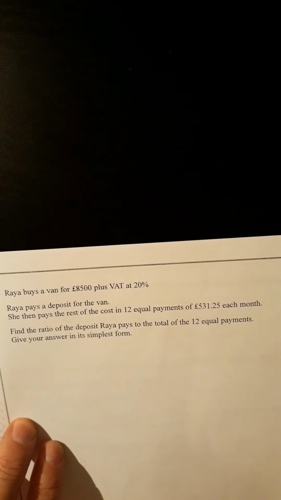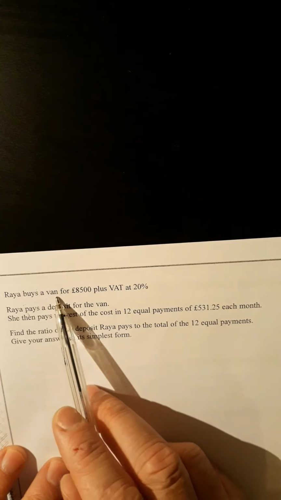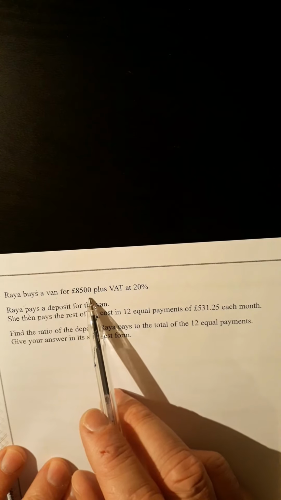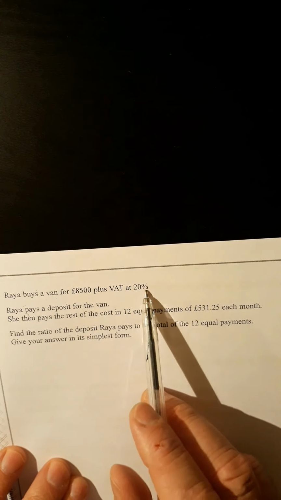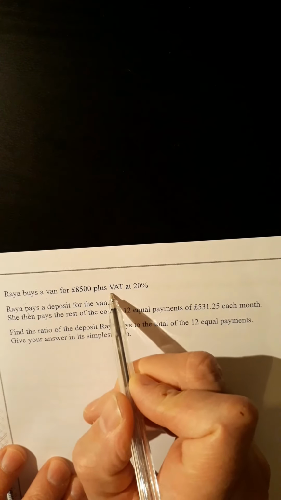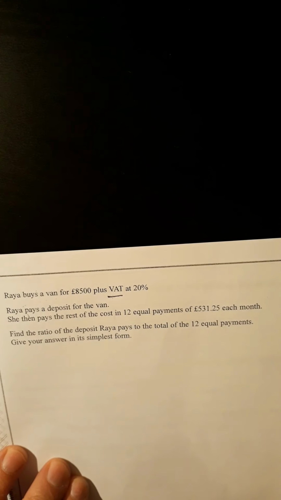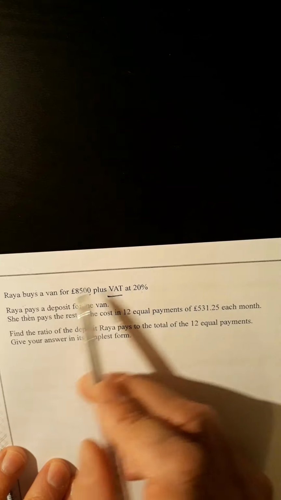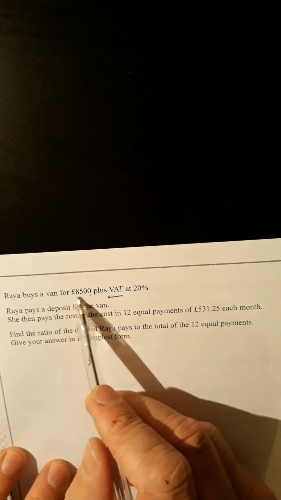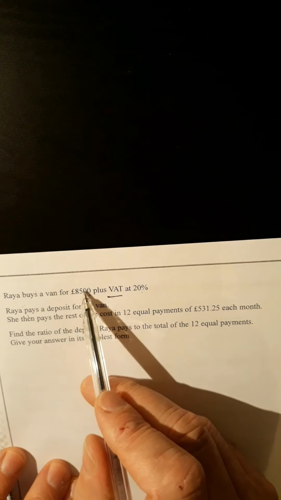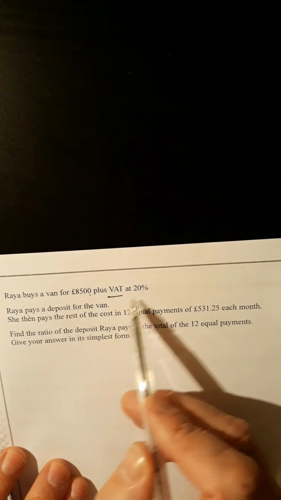Question 23. Rhea buys a van for £8,500 plus VAT at 20%. And that VAT means value added tax. That means we're going to find 20% of 8,500 and add it on. So she pays that 8,500, but the money gets added on to that.